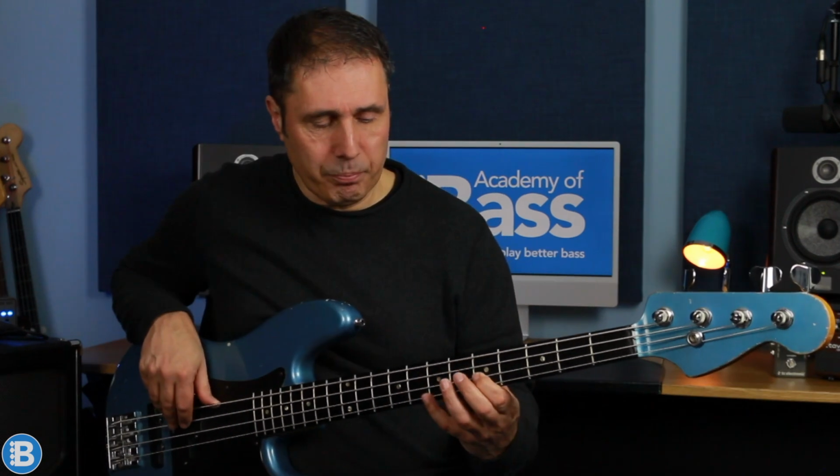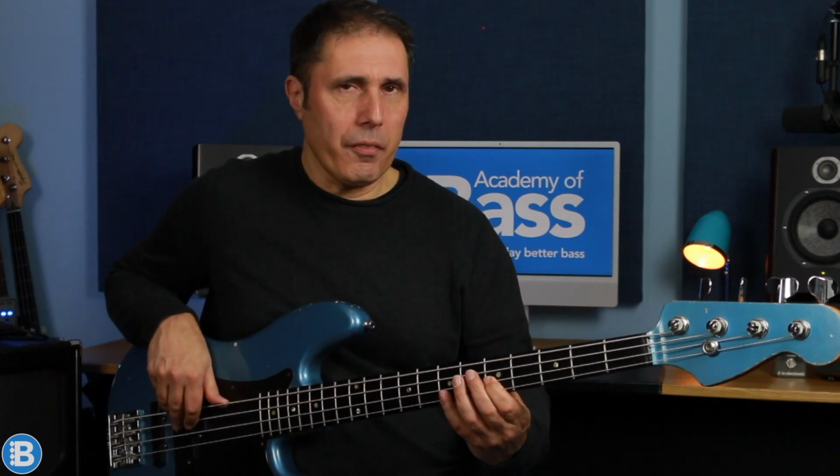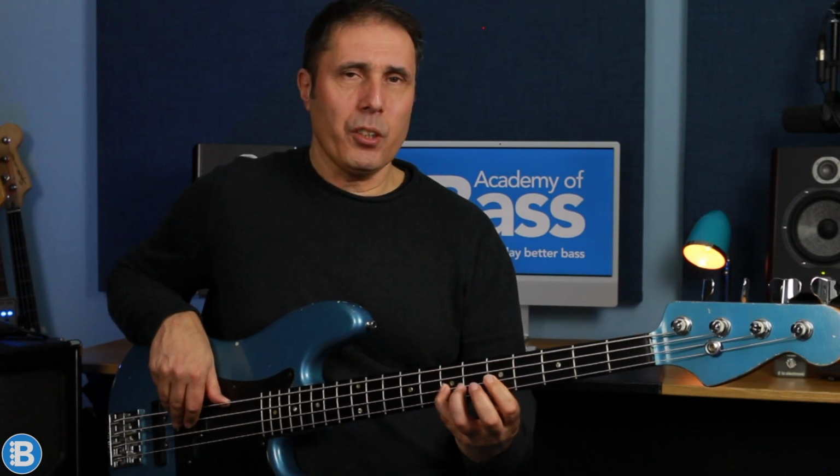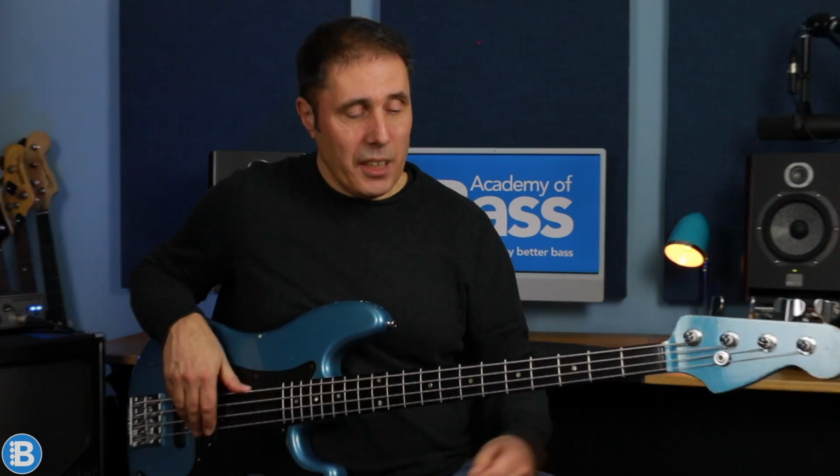We can also play this. So this time I've got G at the 5th fret of the D string, hammering onto A at the 7th, and then open A. And then finally we've got this. So this time we've got C at the 5th fret of the G string, hammering onto D at the 7th, and open D.